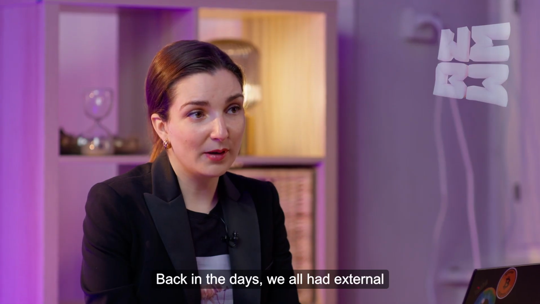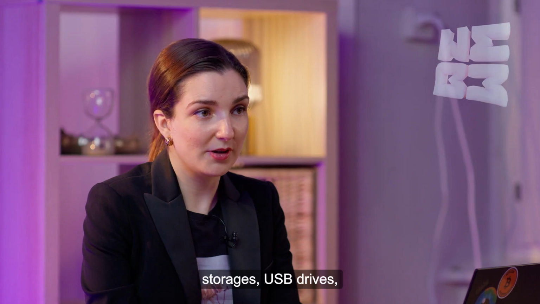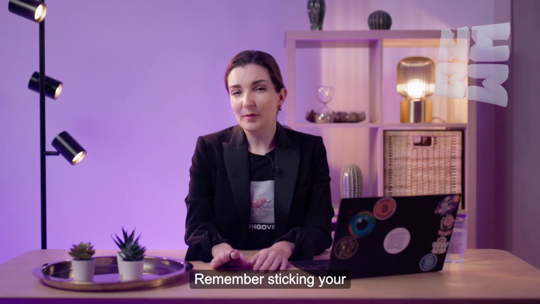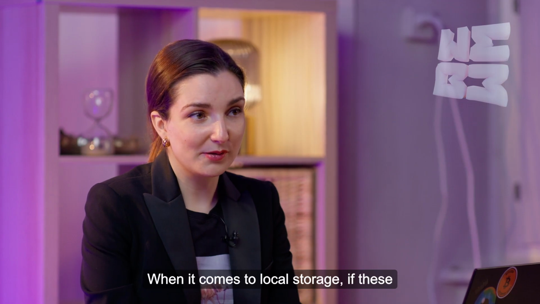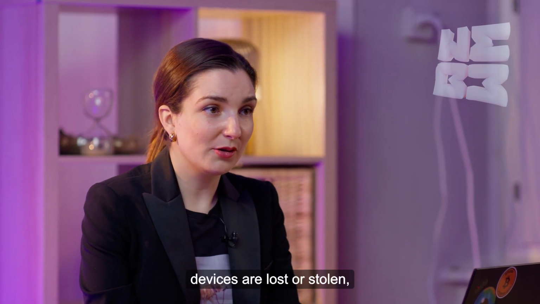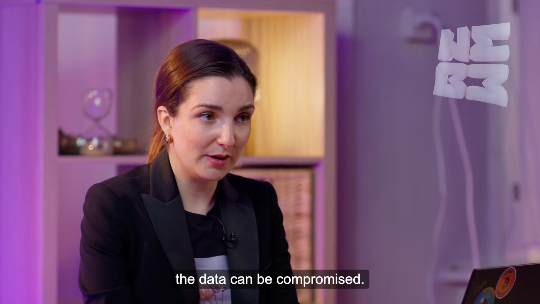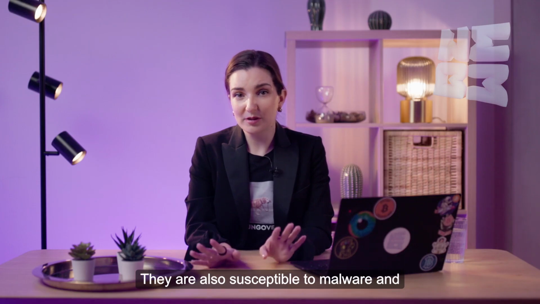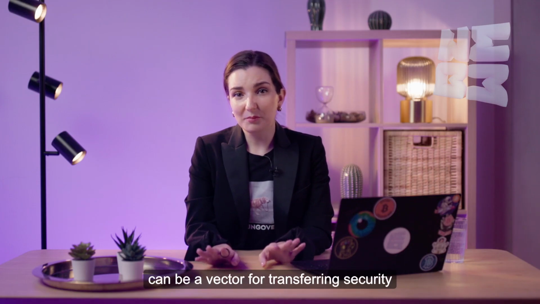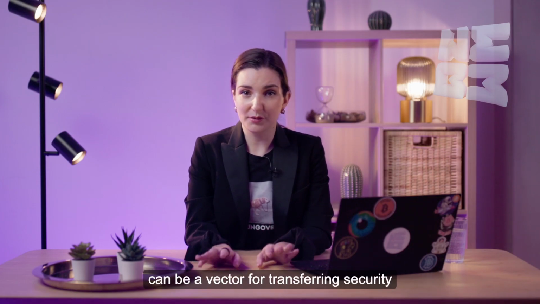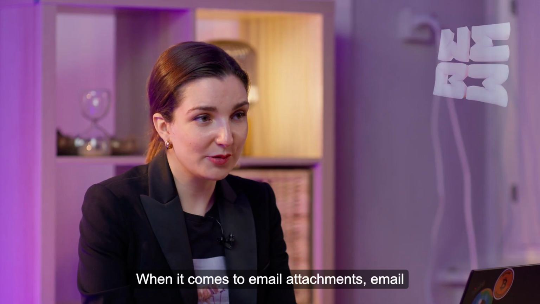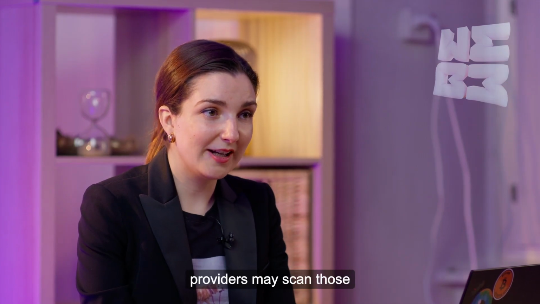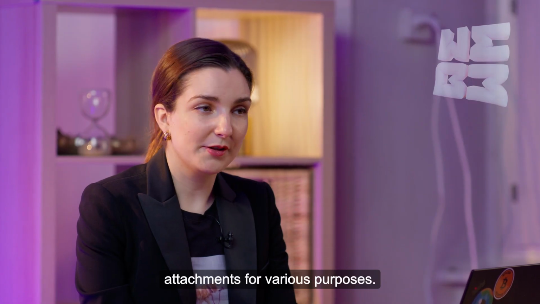Back in the days, we all had external storages, USB drives, external hard drives. Remember sticking your USB stick into your laptop? Similar to local storage, if these devices are lost or stolen, the data can be compromised. They are also susceptible to malware and can be a vector for transferring security threats from one computer to another. When it comes to email attachments, email providers may scan those attachments for various purposes.